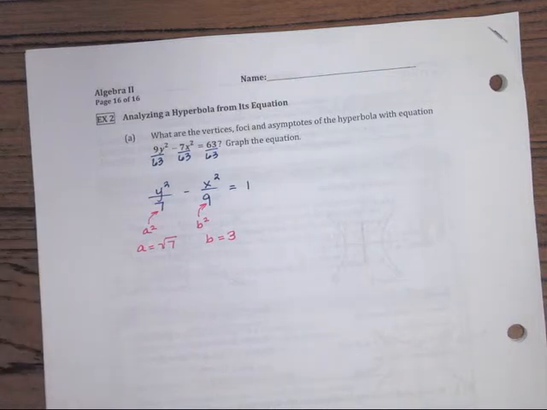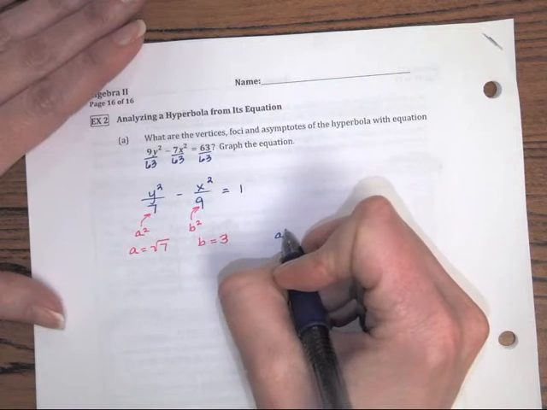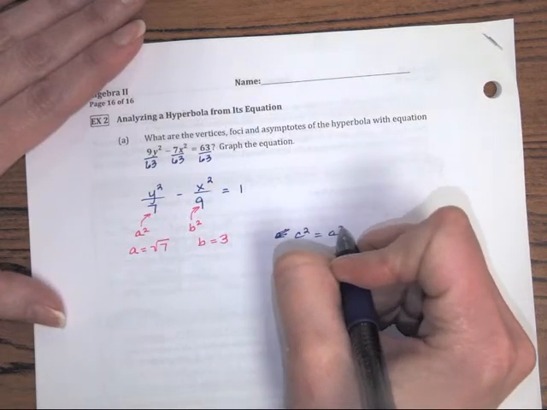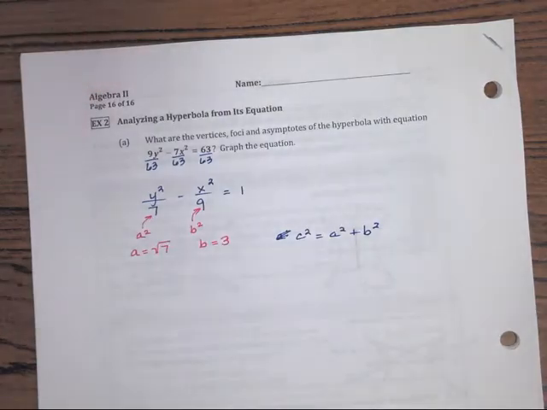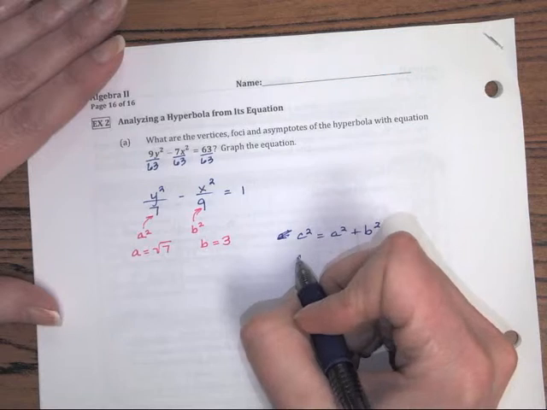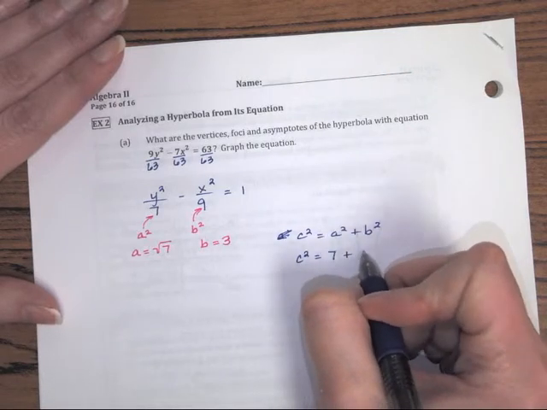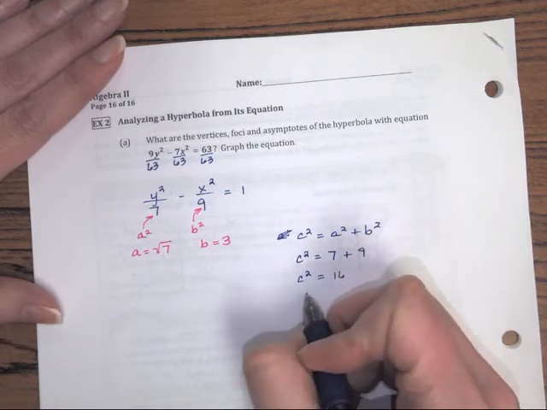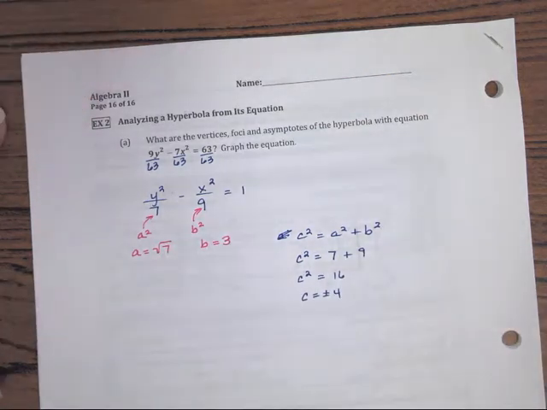So far, so good? And remember our equation, not c, it's c squared equals a squared plus b squared, right? Because we need c. So we have c squared equals a squared, which is 7, plus b squared, which is 9. So we have c squared equals 16, which means c equals plus or minus 4. Agree?